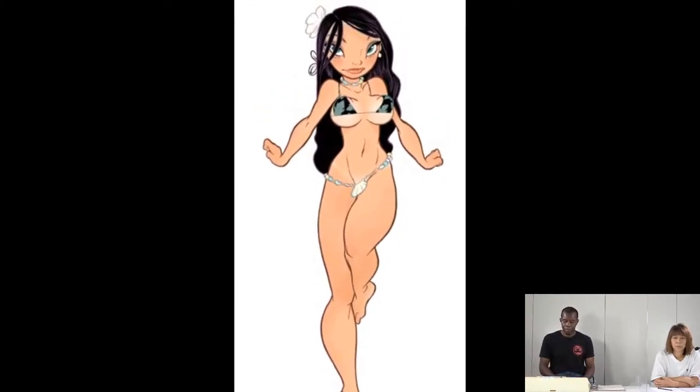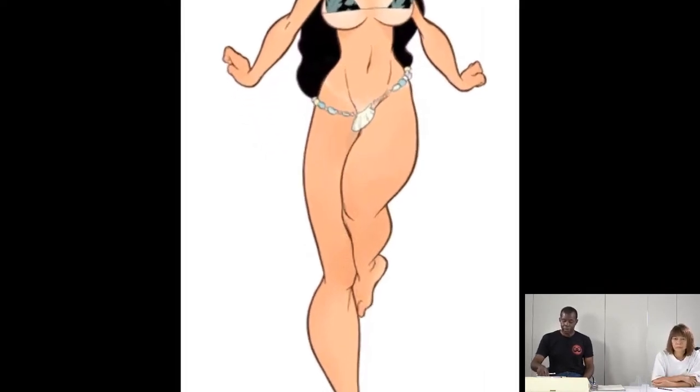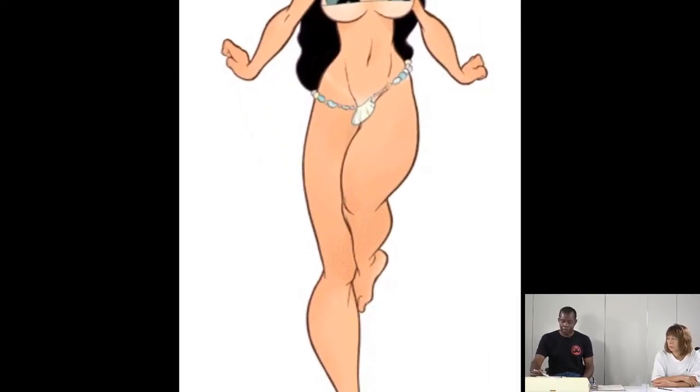So again, along the side of her thigh, it's getting thick, and then it tapers as it's getting from a slow line to a faster line at the end of it.